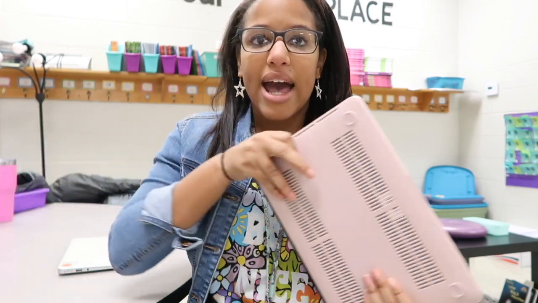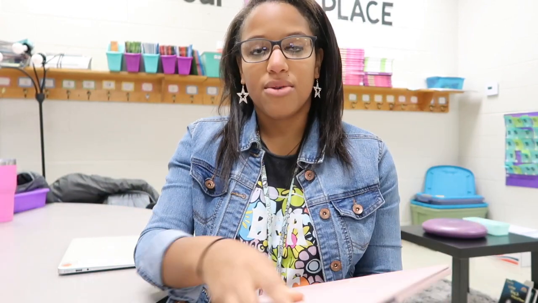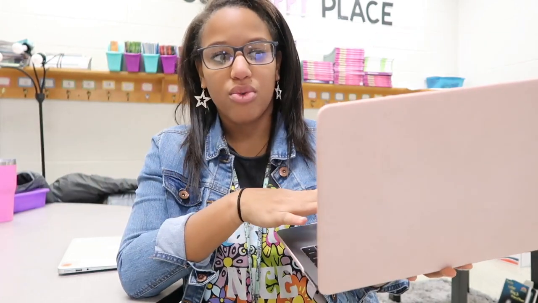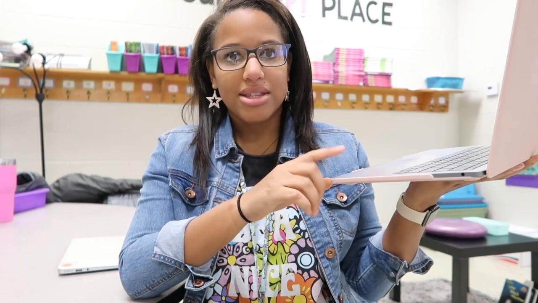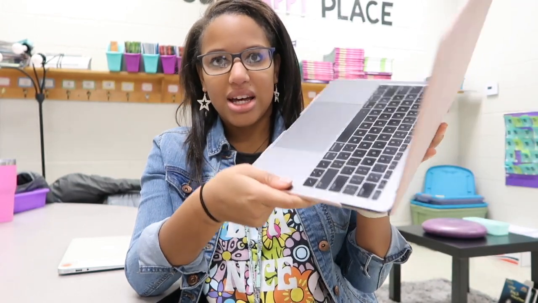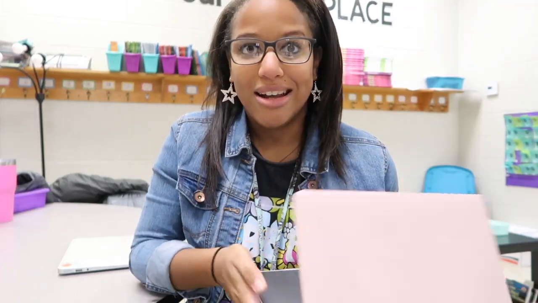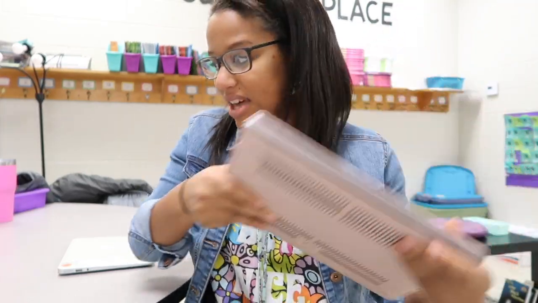So first and foremost, I have a MacBook. The district gave this to me. Obviously, if I don't work for this district, or if I were to quit, I would give this back. So it's not personally mine, but it is used for school related stuff. This is a MacBook Pro. It's not the newest model. It doesn't have the little thing, but it's a MacBook Pro.